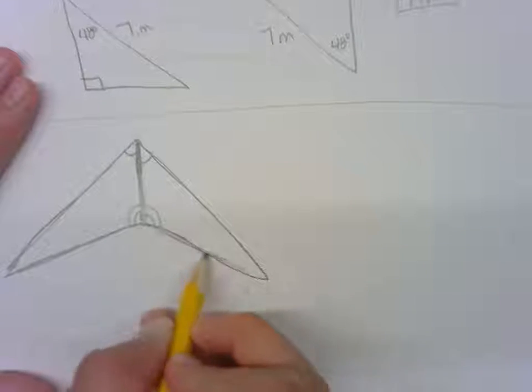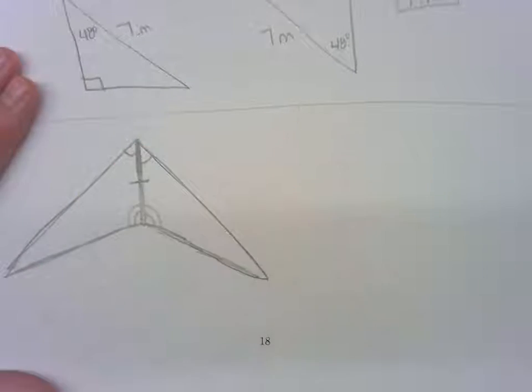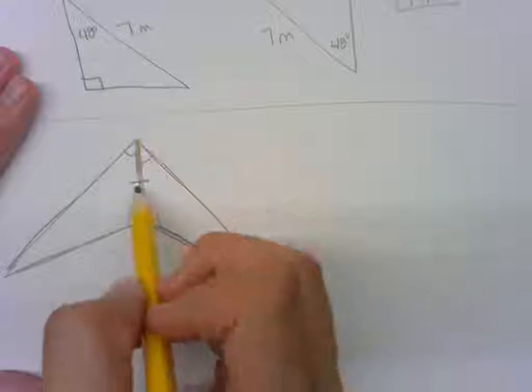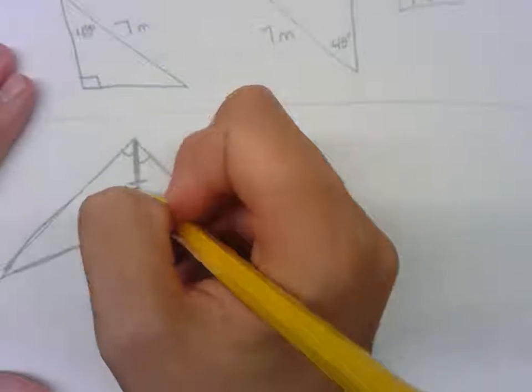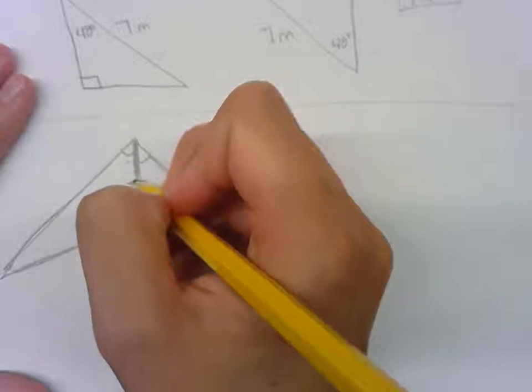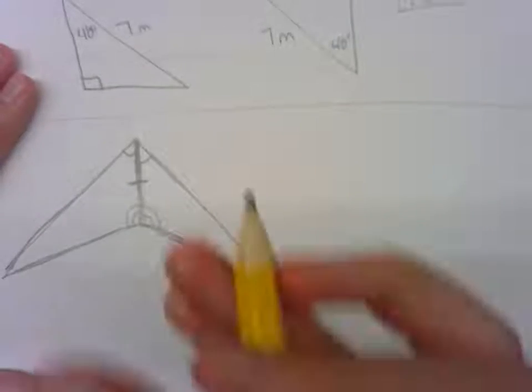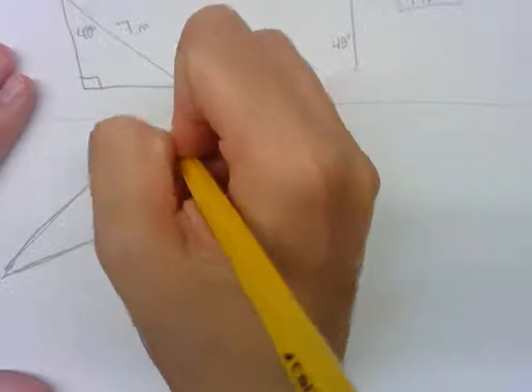So that side is congruent in both triangles. If you would have split this up, this side is congruent because it shares that side. So we have angle, side, angle, and angle, side, angle. So this one would be congruent by angle, side, angle.